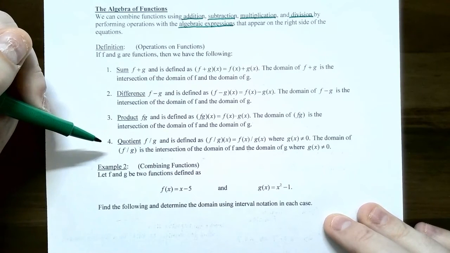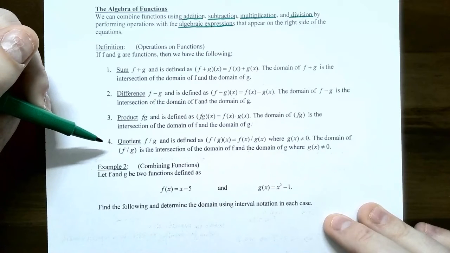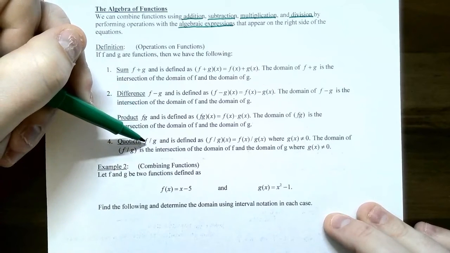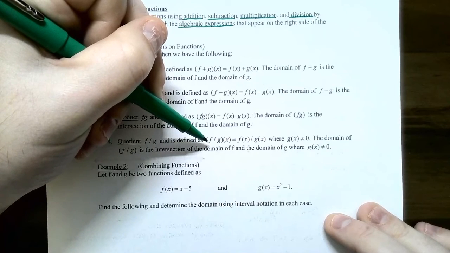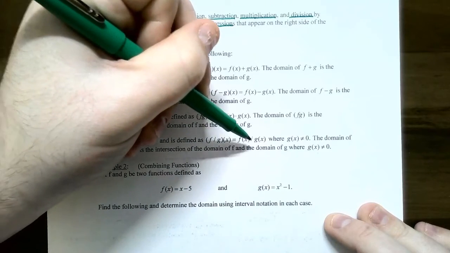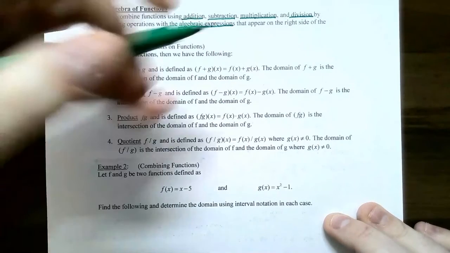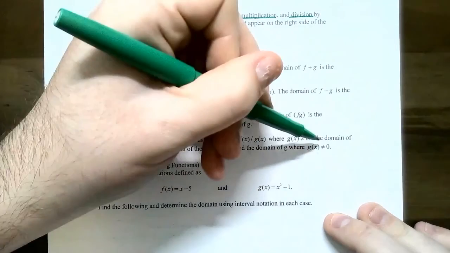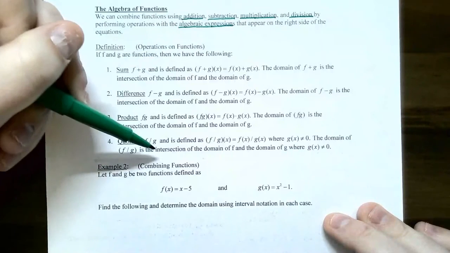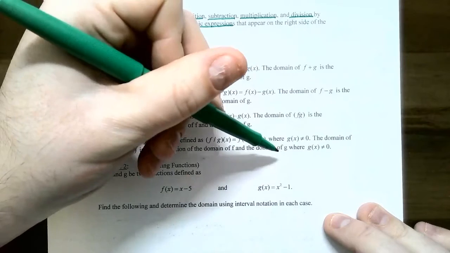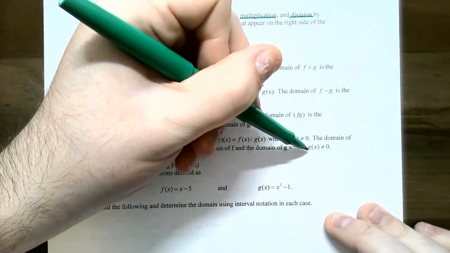Now you have to be a little bit careful with quotient, because with a quotient, you are forming a fraction. You are forming a rational function. So f divided by g. And keep in mind, the order matters here too. F is in the numerator, g is in the denominator, so it's f of x divided by g of x. And keep in mind, your denominator cannot be 0, so the domain of f divided by g is the intersection of all the x values in common with f and g, except the x values that make the denominator 0.